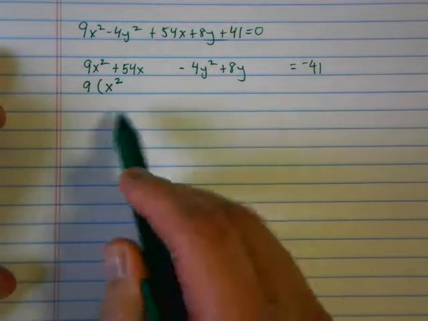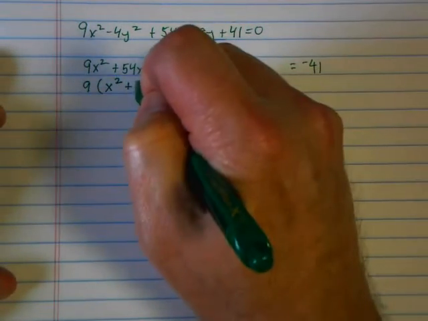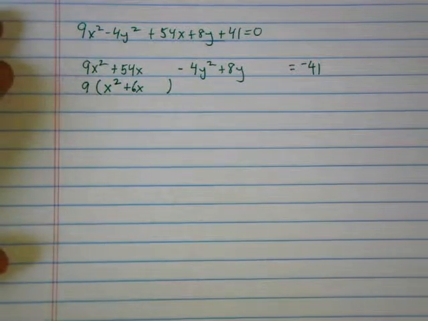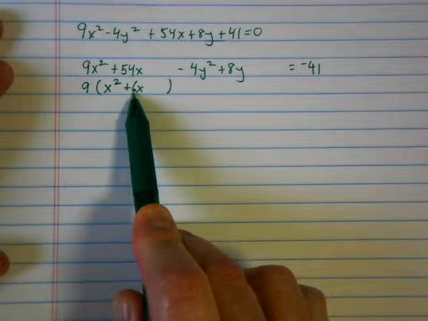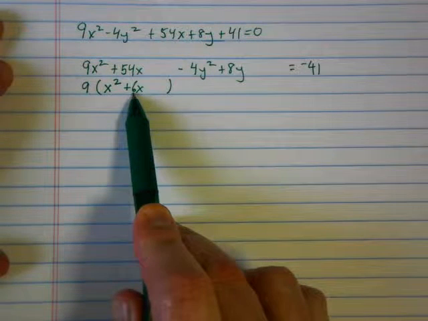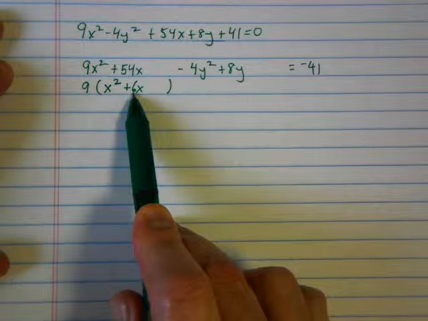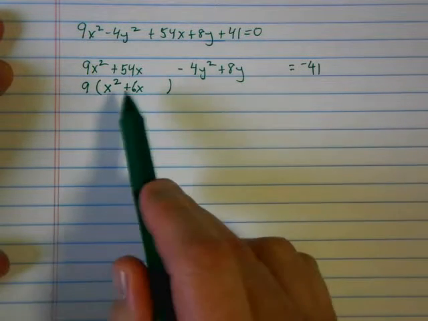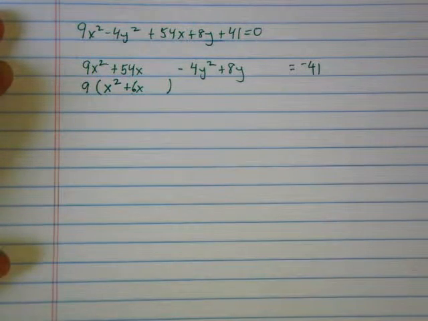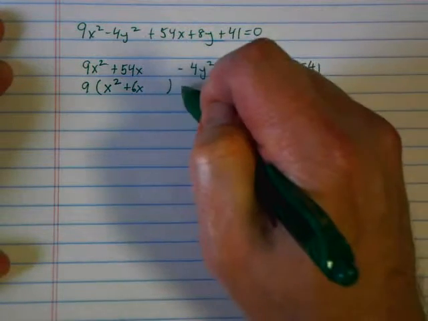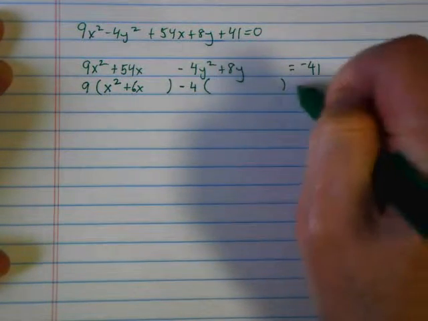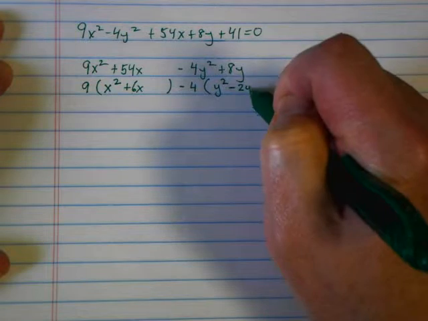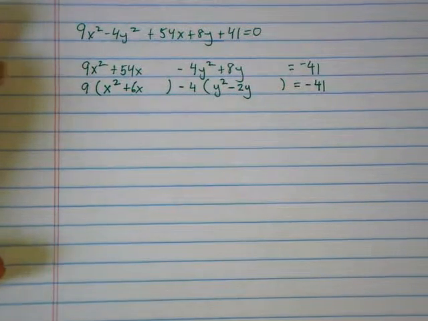So when I factor the 9 out, I get x squared plus 6x. So not only will it not be a fraction, if I'm really, really nice and generous, it should be that this number right here comes out to be even also. Why do you want this number to be even? Because in a minute we're going to have to divide by 2 and square it, and it's much easier if that's even. So I would expect that to happen on the final, that this number will come out to be even. All right, how about the y's? How about negative 4? When I factor out negative 4, what's left over? Good, you caught yourself. Y squared minus 2y equals negative 41.